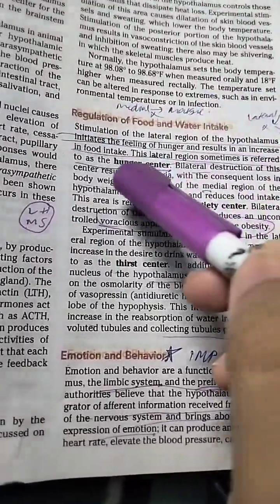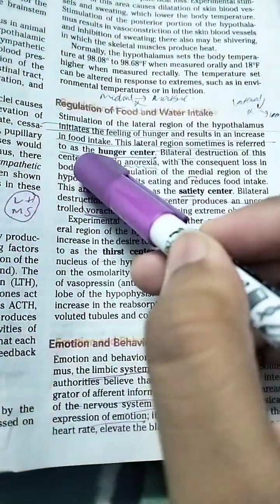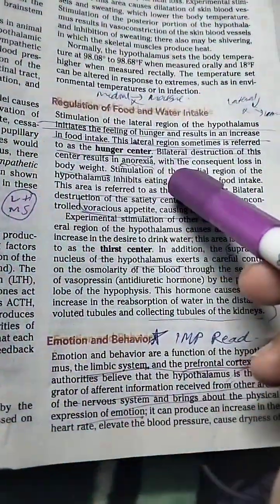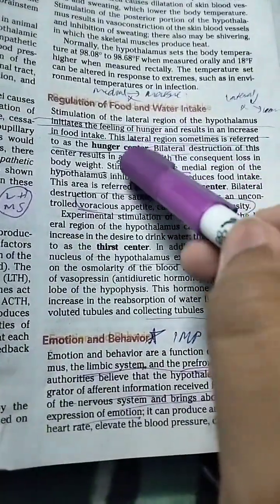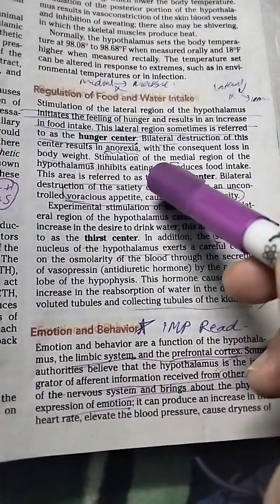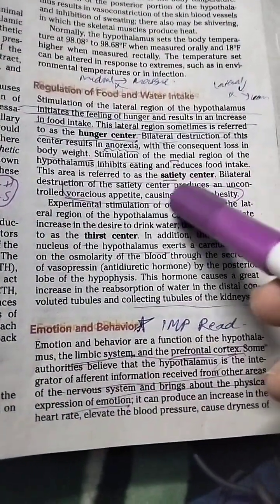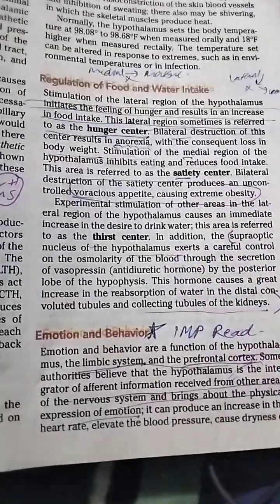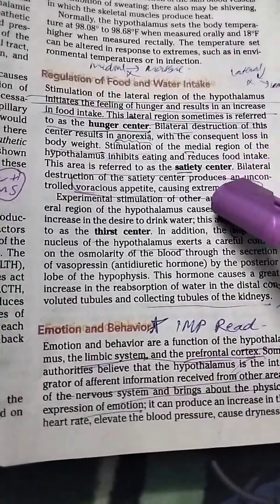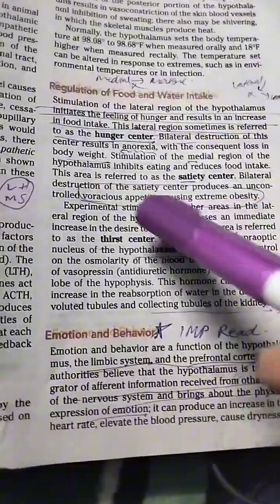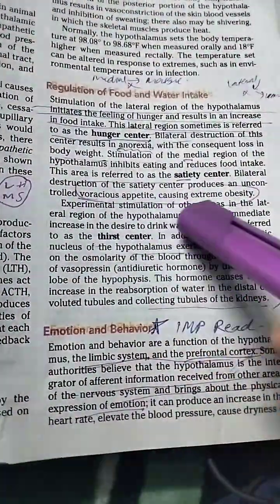Stimulation of the lateral region of the hypothalamus is going to initiate the feeling of hunger and result in an increase in food intake. If there is a lesion here, then what is going to result? It is going to result in anorexia, and the lateral region is the hunger center. The medial region is the satiety center. If there is a lesion here, the person is going to become obese. Bilateral destruction of this is going to result in voracious appetite and extreme obesity.